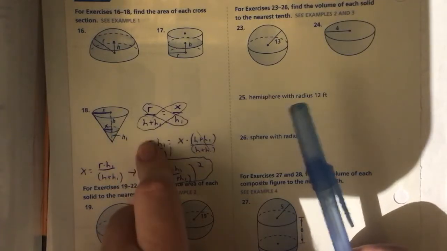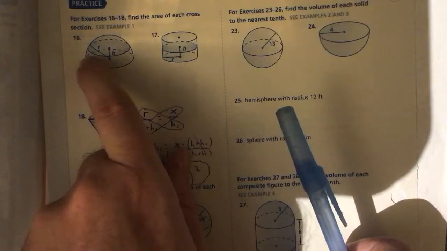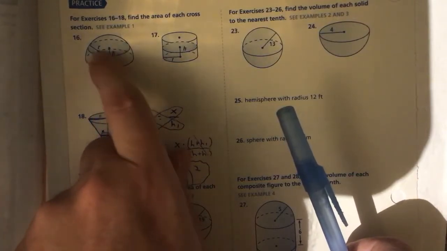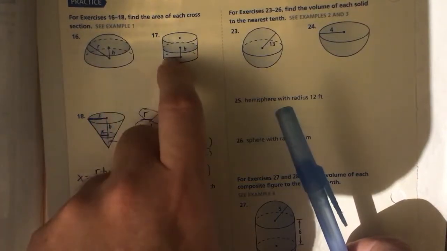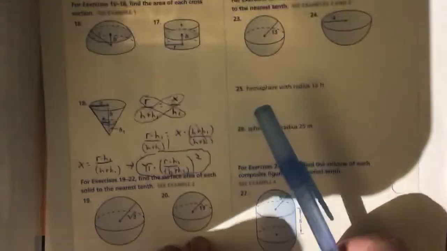I can use similar triangles for this. And for the other two, you can use the Pythagorean theorem to figure out the radius of the smaller circle. And for this one, you are given the radius. It's r. So those two aren't too bad.